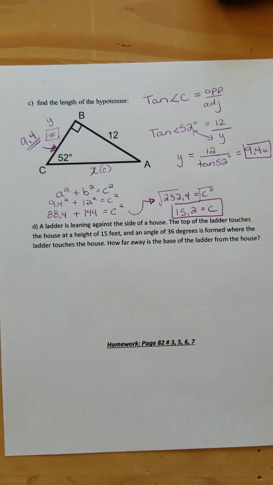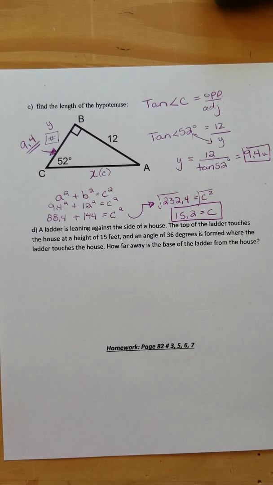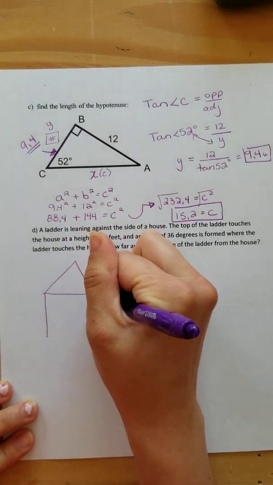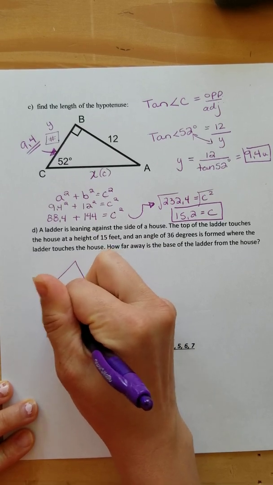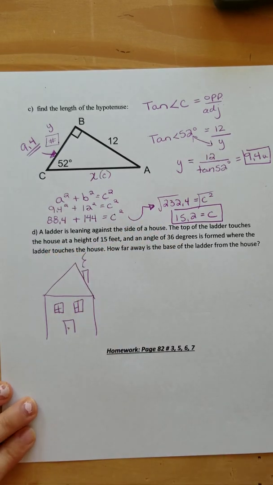Okay, last one. We have a little word problem here. A ladder is leaning against a house, the side of a house. The top of the ladder touches the house at a height of 15 feet. So I like drawings. I'm a visual person. Let's draw our house. Okay, chimney and everything. Okay, so there's our house.